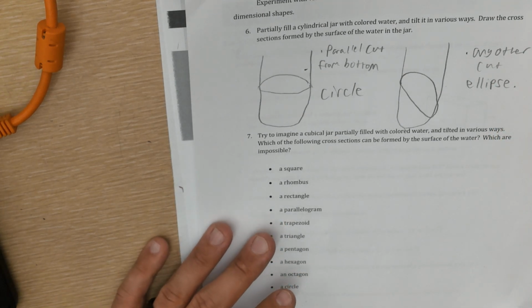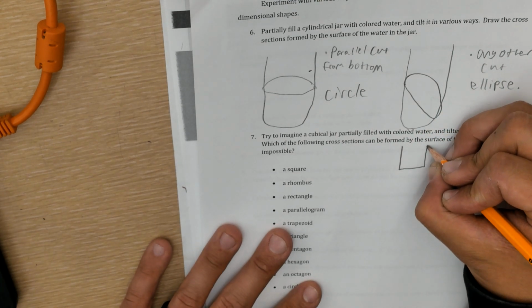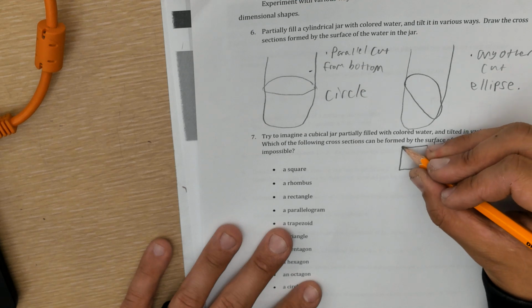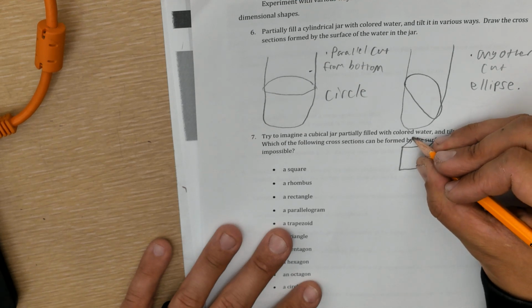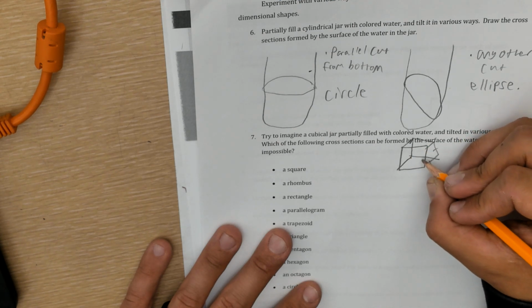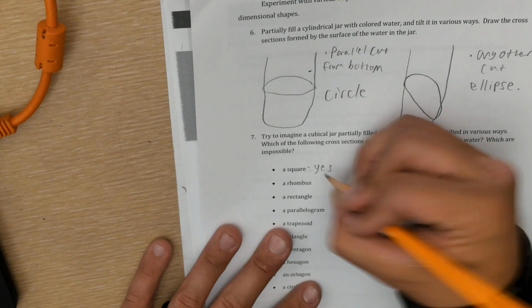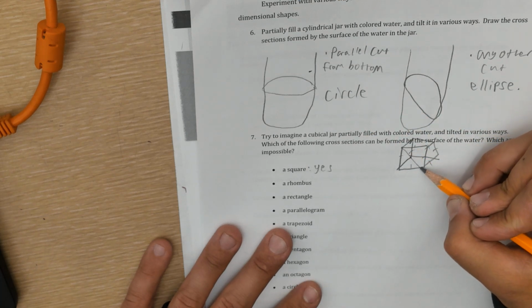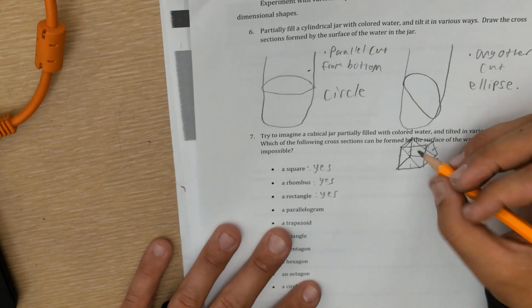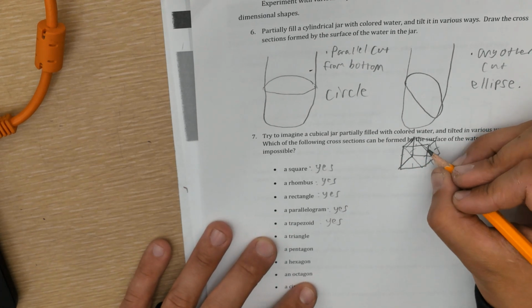Now we're going to do this with a cube. So if I have a cube, pretend all these are equal. So cube, all sides are congruent. I could go straight down the middle for a square, so that'd be yes. A rhombus, I could go diagonal. I could do a rhombus, a rectangle, a parallelogram, a trapezoid, we could cut off the corner and just do a triangle.